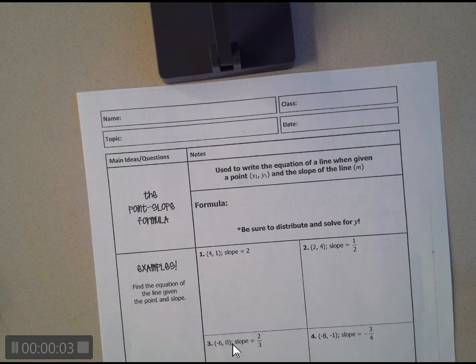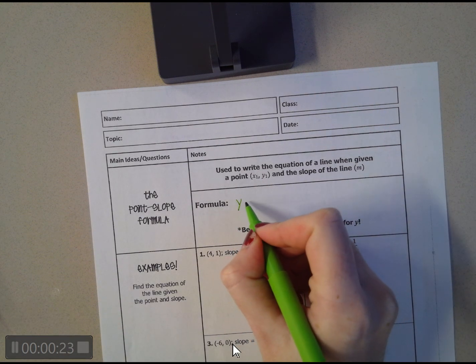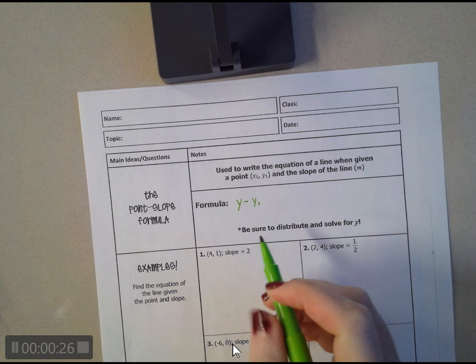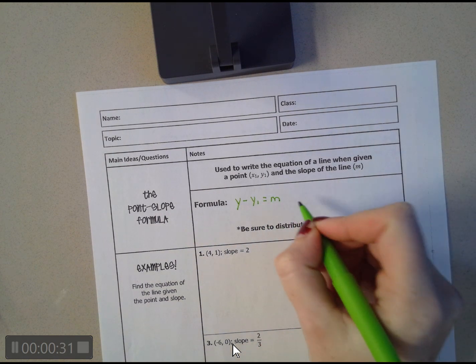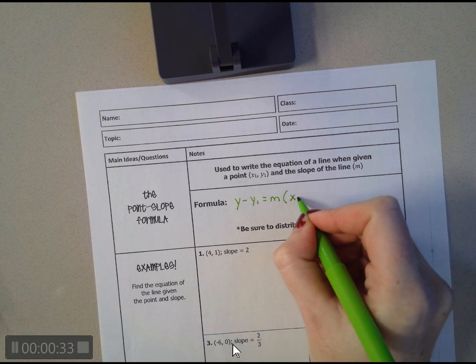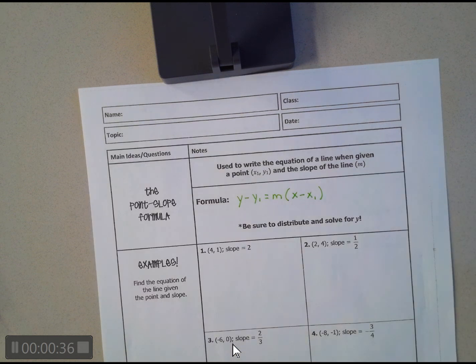Hey guys, so today we are going to be learning about the point slope formula. This is used to write an equation of a line when we are given a point, x1, y1, and the slope, which if you recall is m. So our formula is y minus y1 from the point that we're given equals m, which is our slope, times x minus x1, which is from the point we are given, okay?